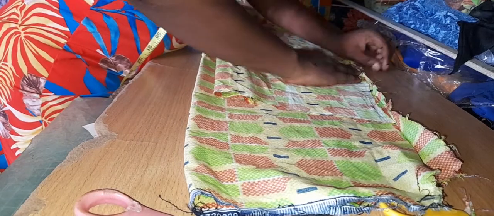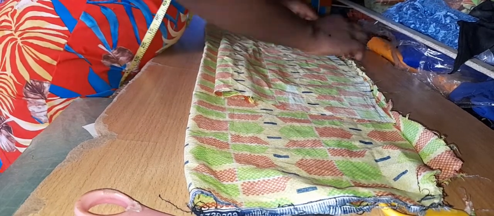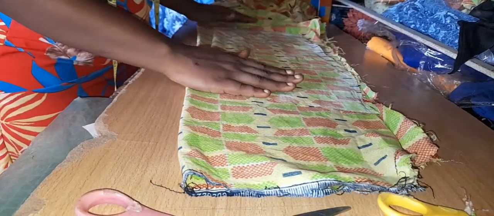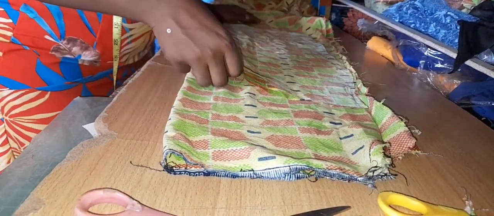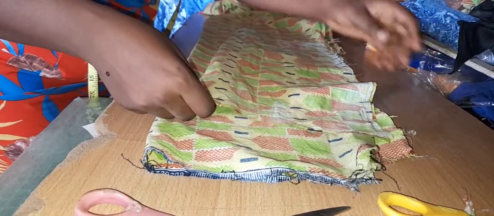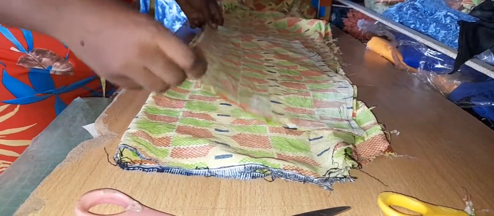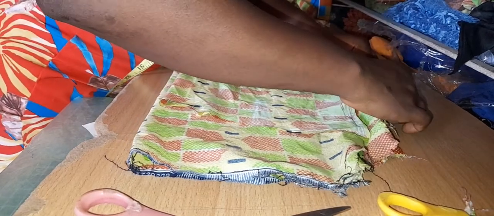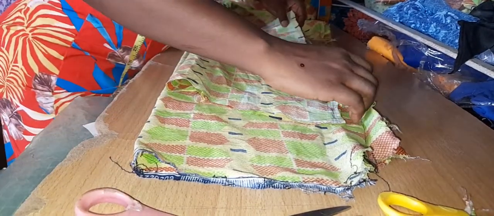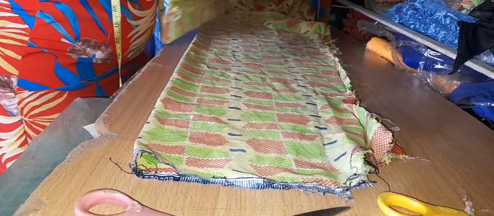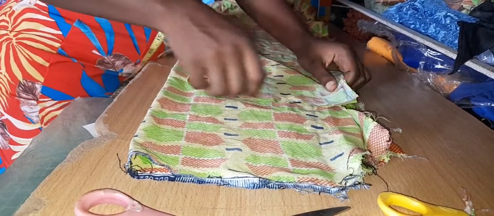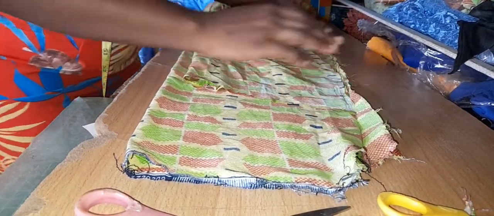So I'll lay it. I've gotten what I want. And then I'm just going to cut out the same pattern. I'm trying not to waste my fabric, so I'm trying to make sure I don't waste extra. Yes, so we have it. So you just cut out your pattern.